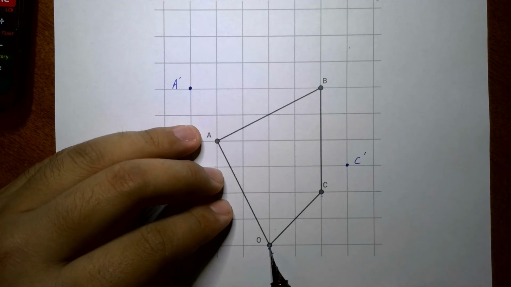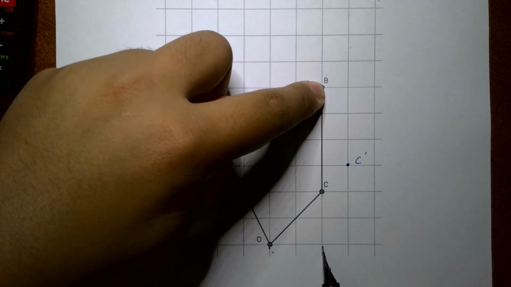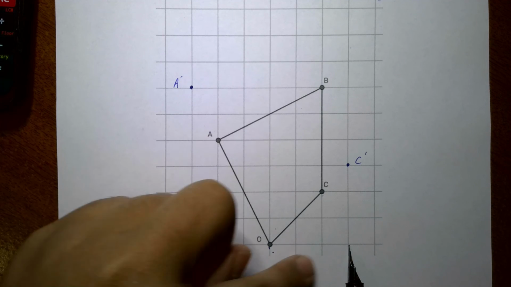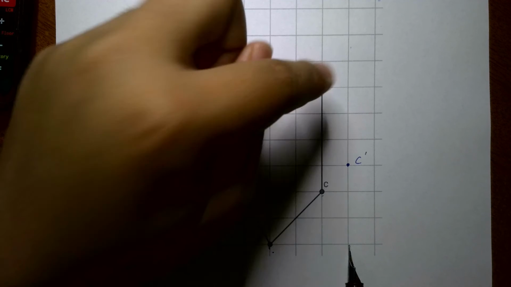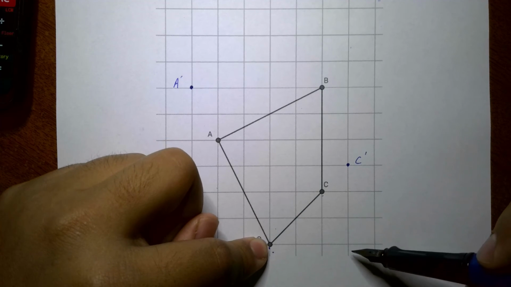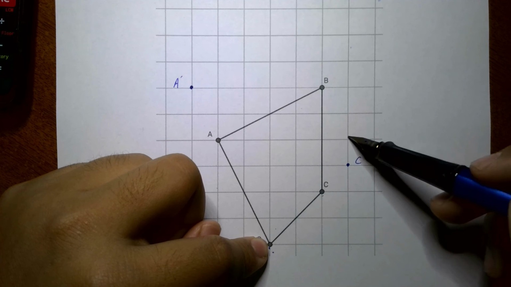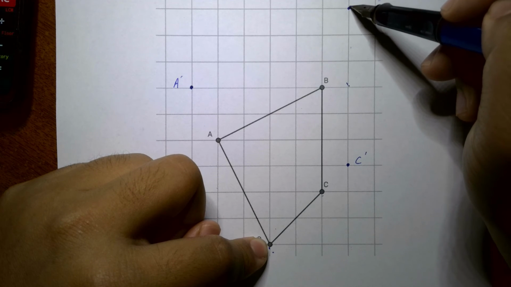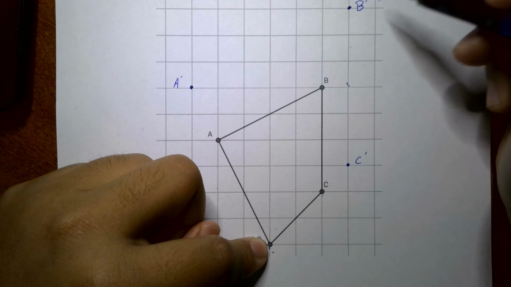So 2 across to B becomes 3 across, and 6 up becomes 9 up. So let's count them. 1, 2, 3, 4, 5, 6, 7, 8, and 9. That is point B dash.